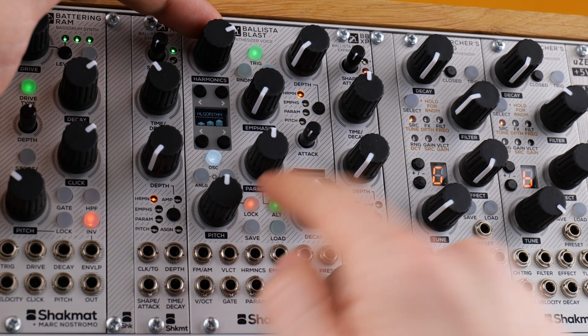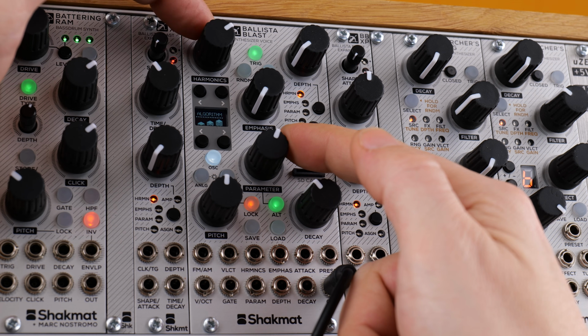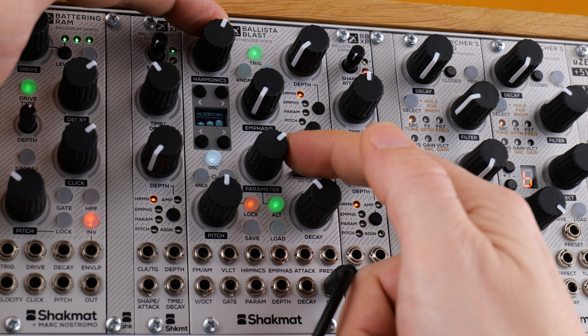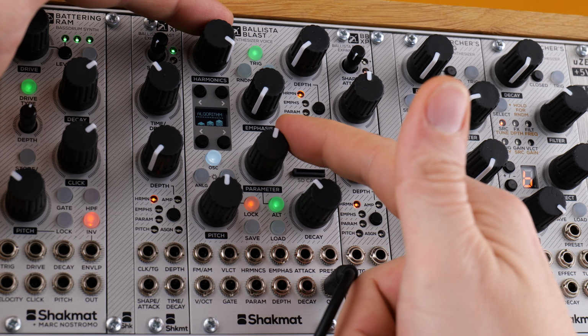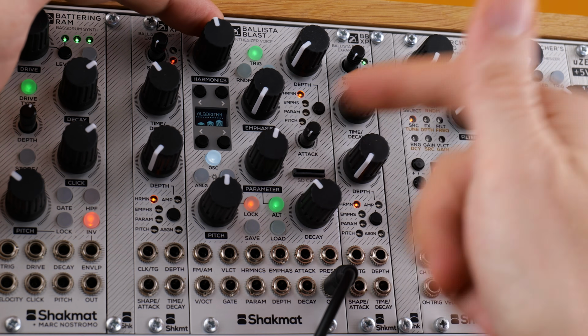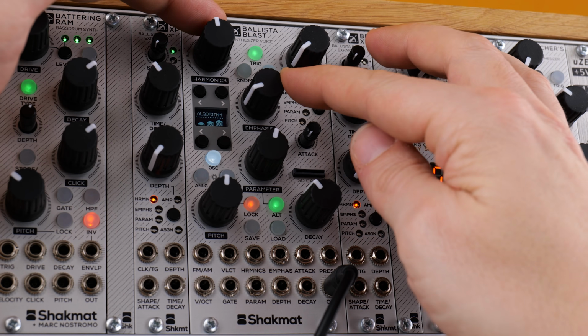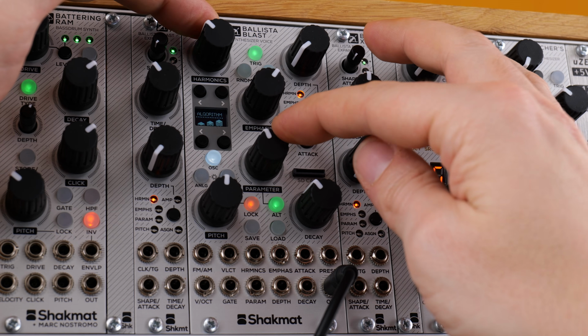So let's engage the alt mode, and as you can hear, we now have more simple frequency ratios. An obvious application is to mimic organ sounds. With this algorithm, emphasis adds a high-pitch modulator.